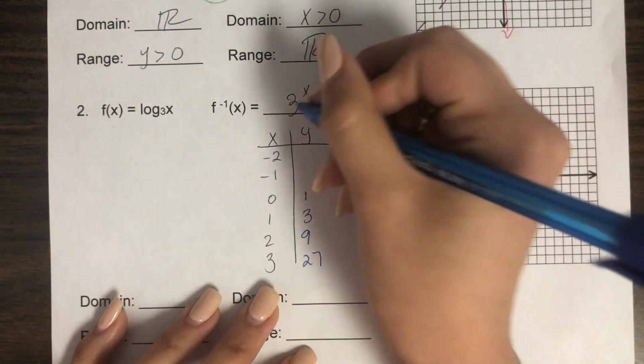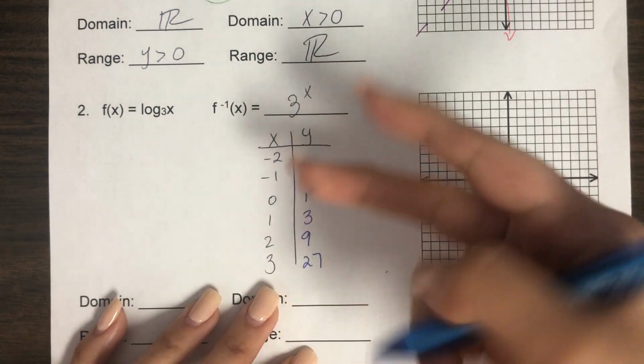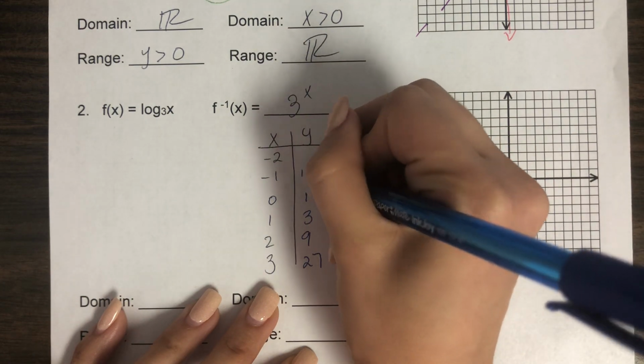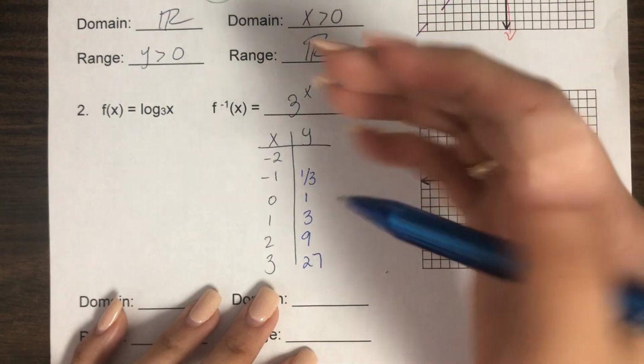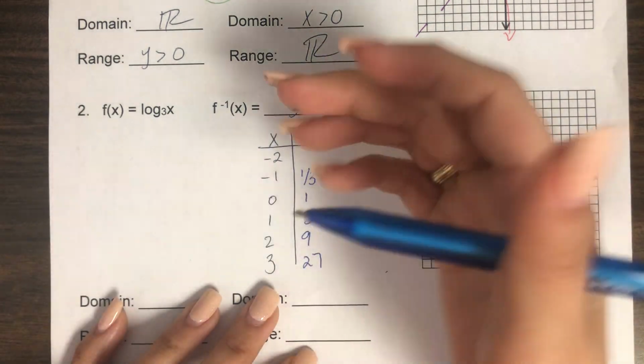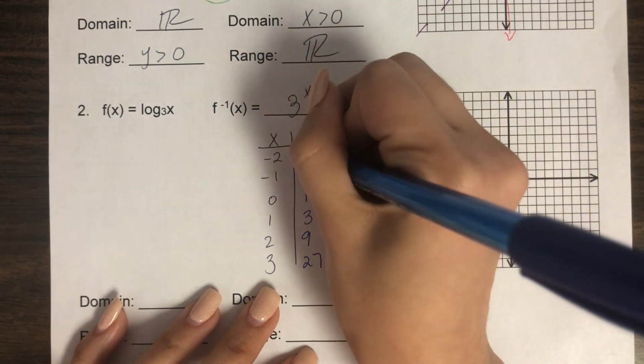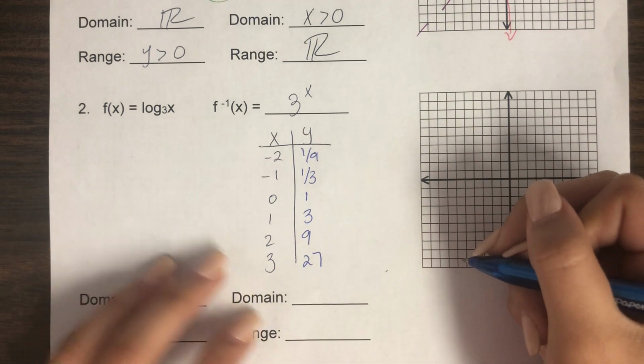Then going backwards, 3 to the -1, I have to flip my numerator and denominator, so it's going to be 1 over 3. 3 to the -2, we know 3 to the second is 9, so all we have to do is flip our numerator and denominator.